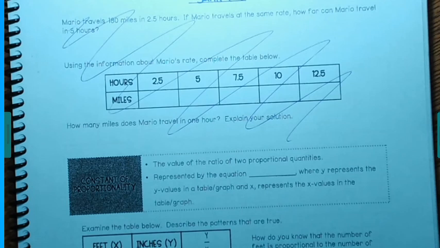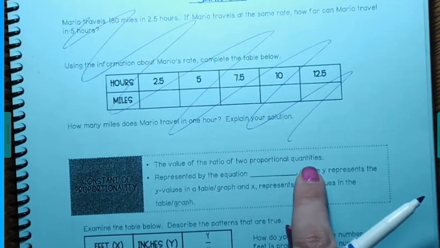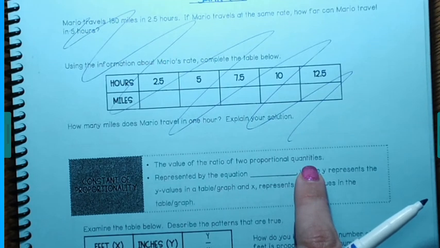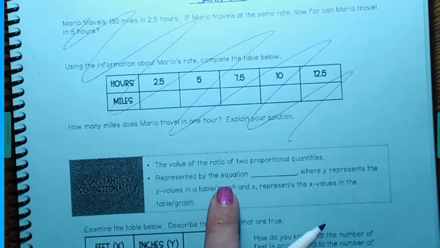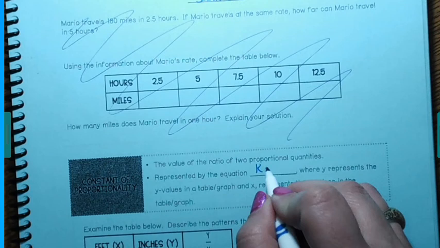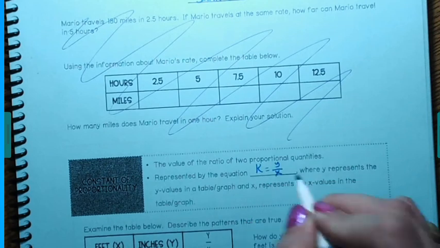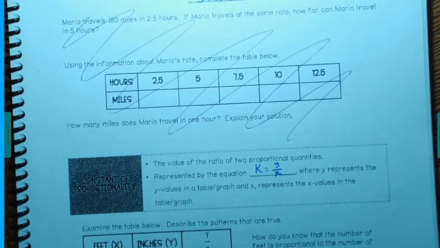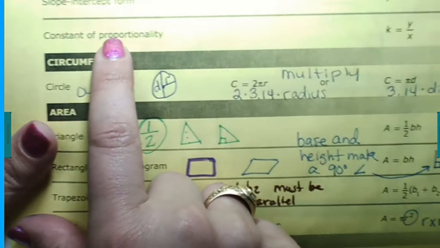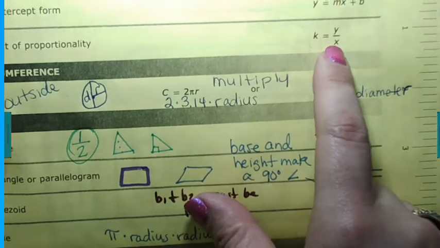Okay, it's when the value of the ratio of two proportional quantities. Quantity is just a fancy word for number. Okay, it's represented by the equation K equals Y over X. Okay, this is super important as we lead into the part that gets you ready for 8th grade. If for some reason we do have the STAR test, you will not have to have that formula memorized. Okay, that is going to be on your formula chart.